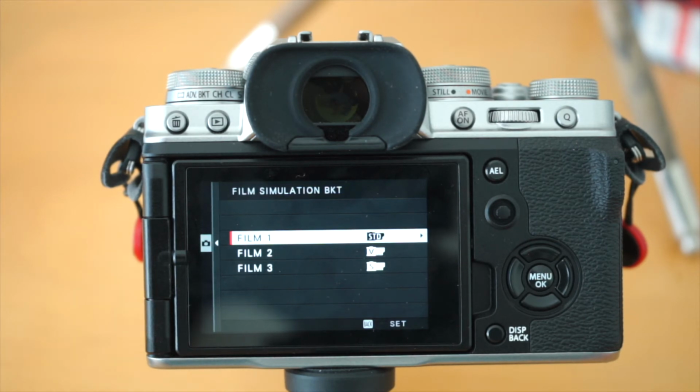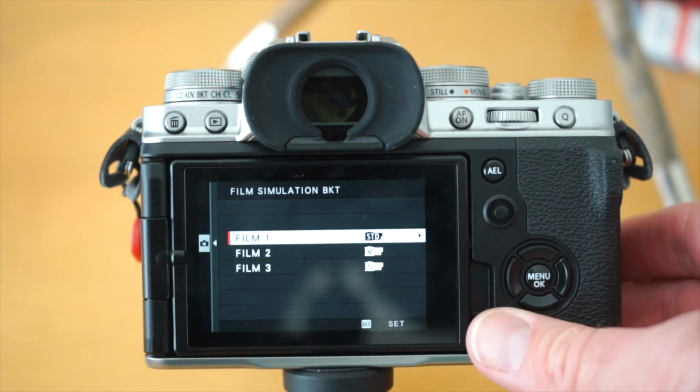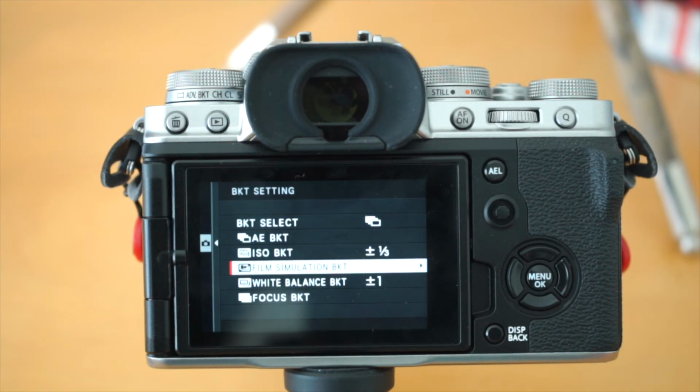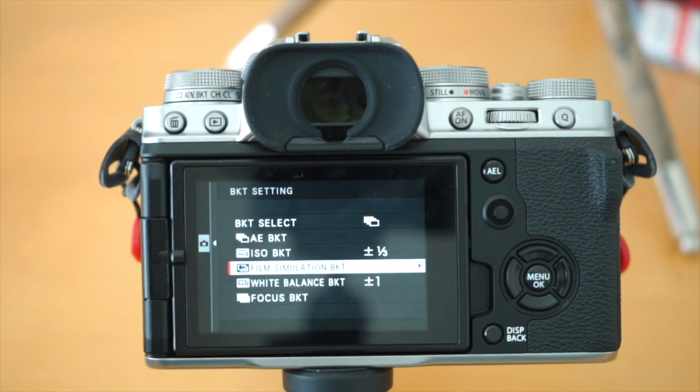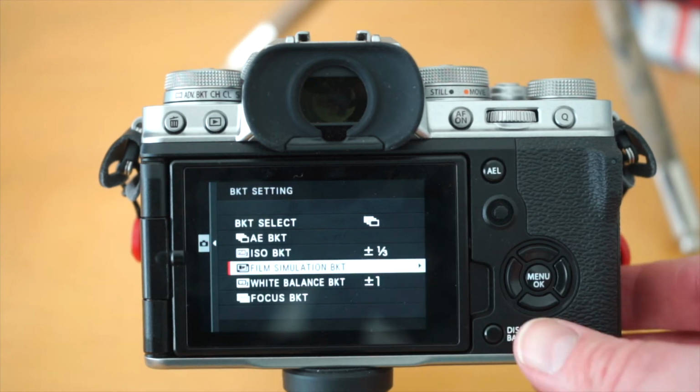This is something you might want to choose if you're shooting just JPEG, but if you are shooting RAW, you can always add the film simulations afterwards in your editing program. But it does make it a bit easier for sharing images, with less editing. The next one down is a white balance bracket.